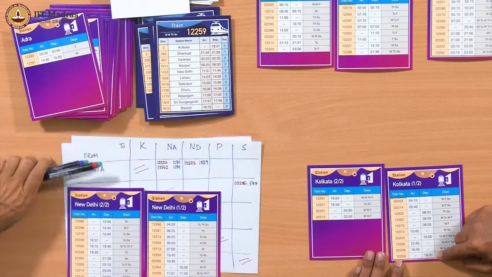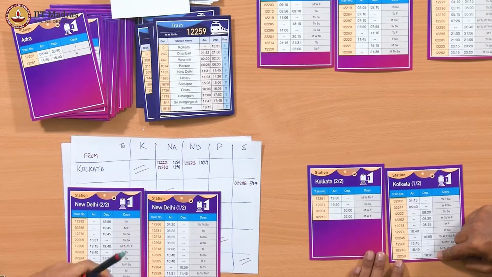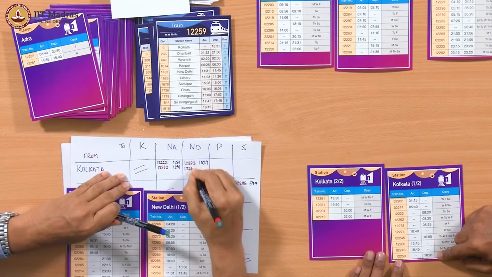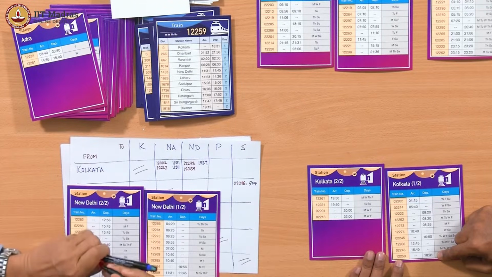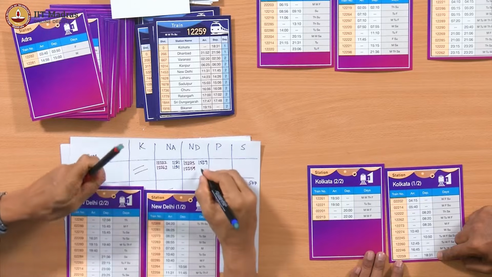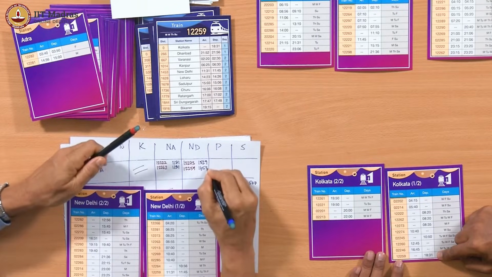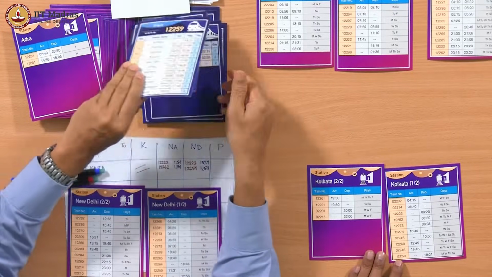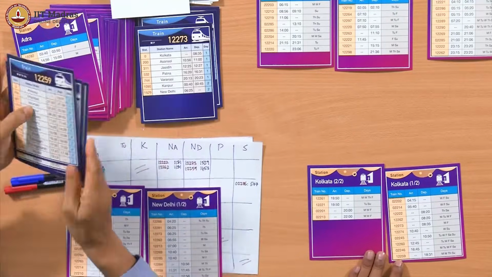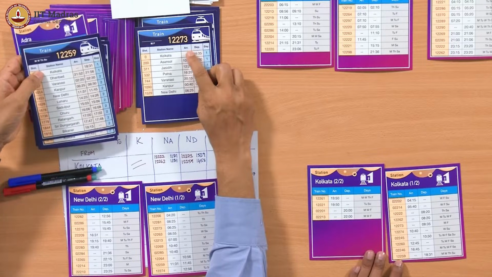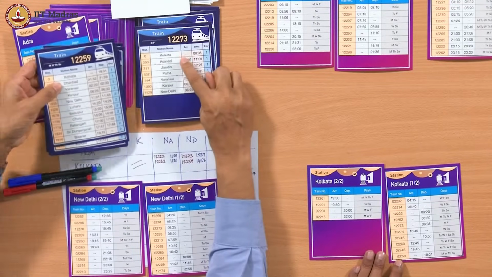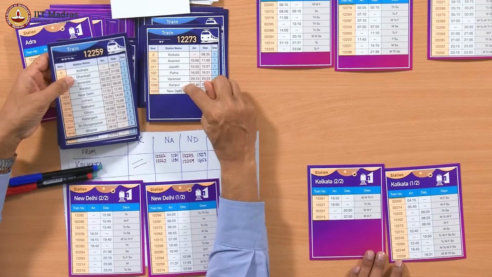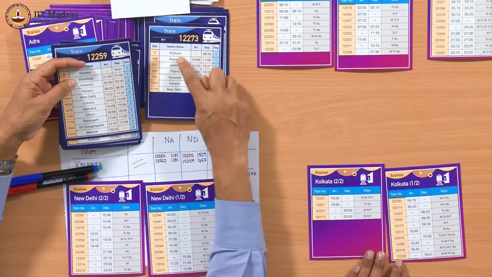So 12259 is actually a different route, and we should find out why. It's a shorter route, 1453, right? It's via Kanpur. Can you check that one? Yeah. So this was via Kanpur, and the other one is via Kolkata, so this is a very different route. Kolkata, Dhanbad, Asansol, Patna, Varanasi, Kanpur, and this is doing an extra detour.